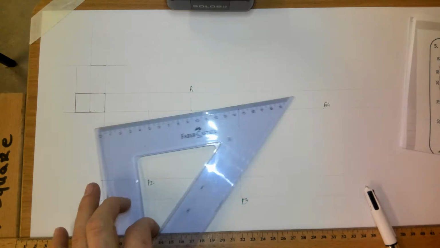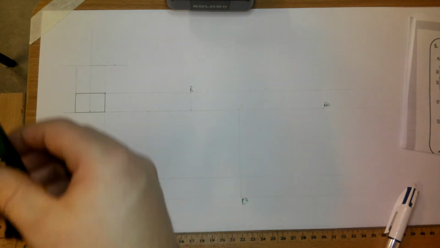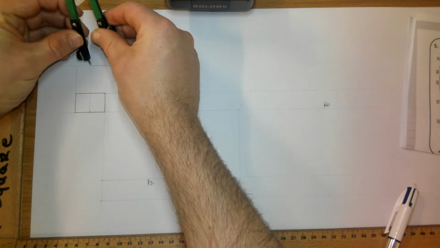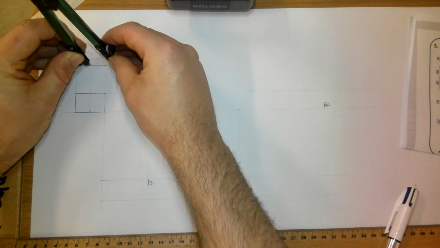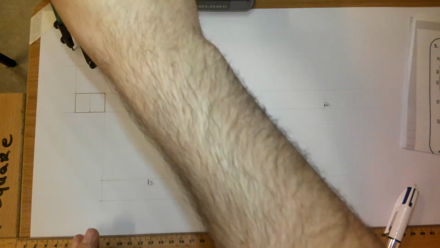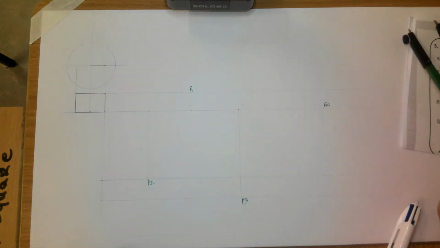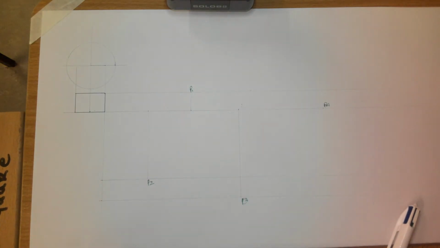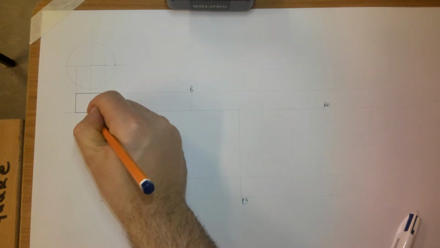So I'm going to draw my radius 25 circle. Right, now here's the start point of the tangent.